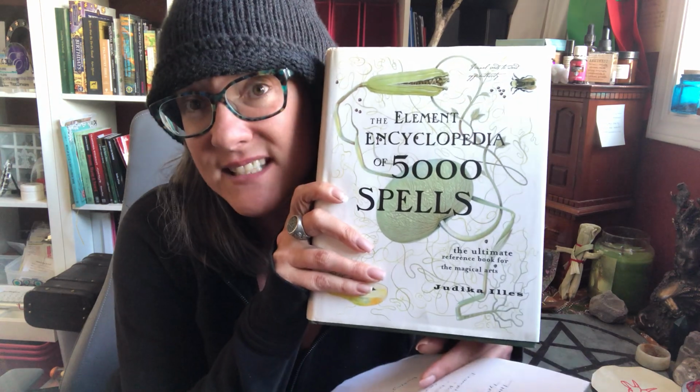But here's like a great resource when you're looking for spells to build off of, the Element Encyclopedia of 5,000 Spells. I think you can still get this one. It's a huge book, and it has got spells from all over the world in it, all kinds of different types of spells that you can take, you can build on. There's lots of different spellcraft books out there. You can Google it. You can find all sorts of different things that you can kind of play off of to create your own spells. So you kind of get a bit of a framework, but I would always recommend adjusting it to meet your own needs.